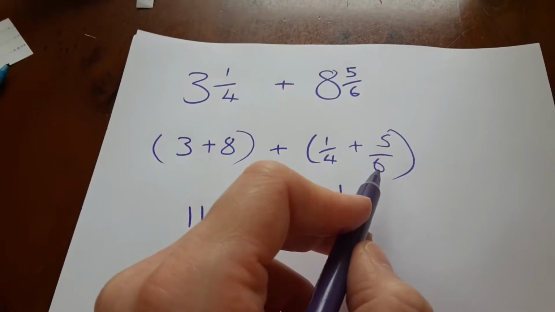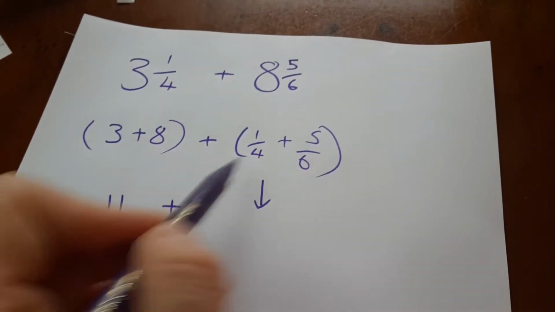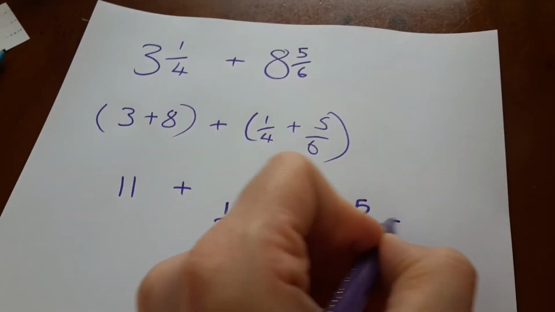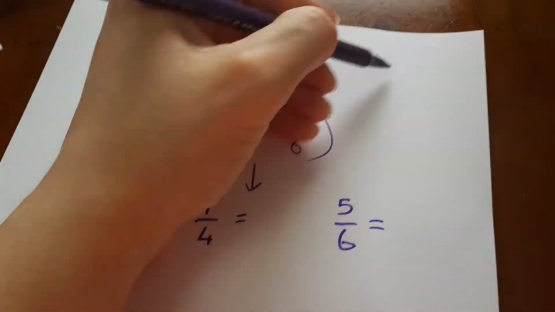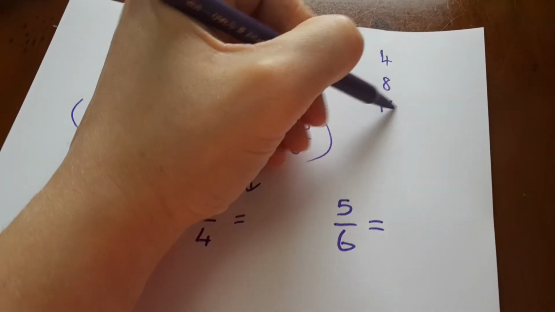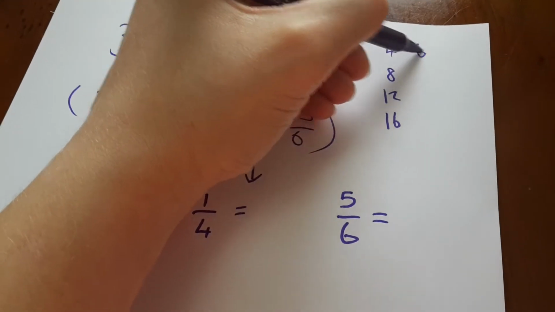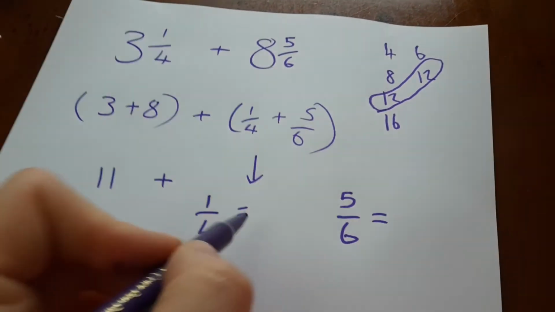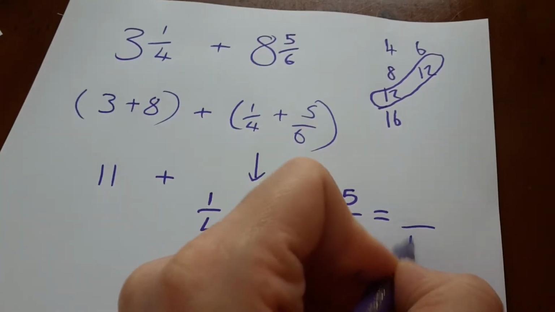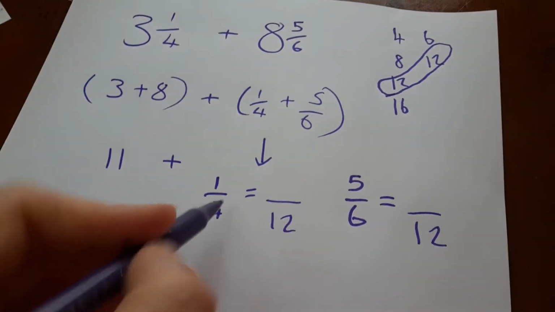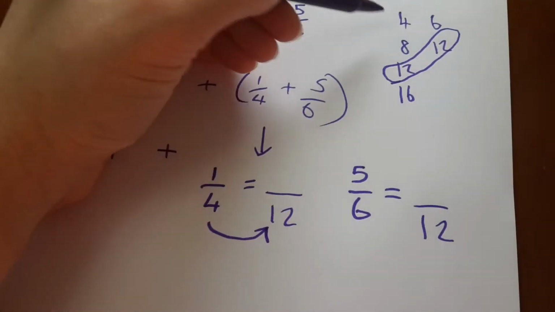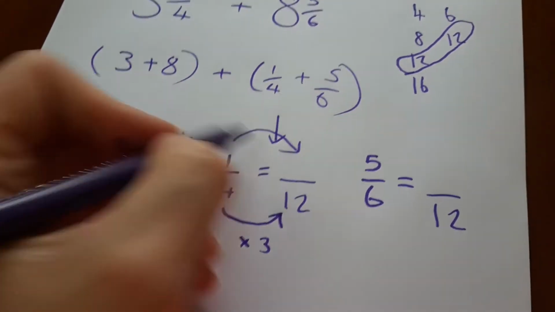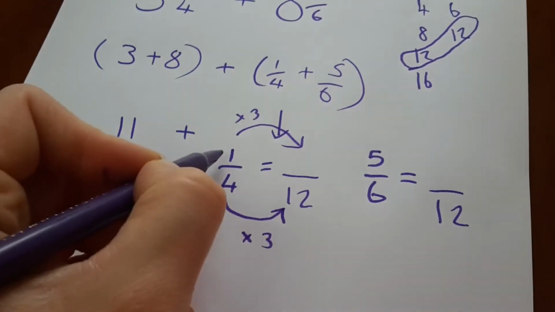So a quarter and 5/6, we need to find how we can rewrite them as a different fraction to make sure they're cut into the same size pieces. So looking at my 4 times table, 4, 8, 12, 16, and my 6 times table, 6 and 12, they both go into the 12 times table, so I'm going to rewrite them as 12ths. So I need 3 times more cuts, because 4 times 3 is 12. I need to treat both the numerator and the denominator the same. So I'm going to times this one by 3.